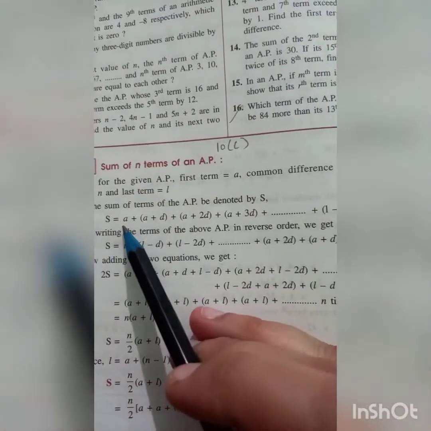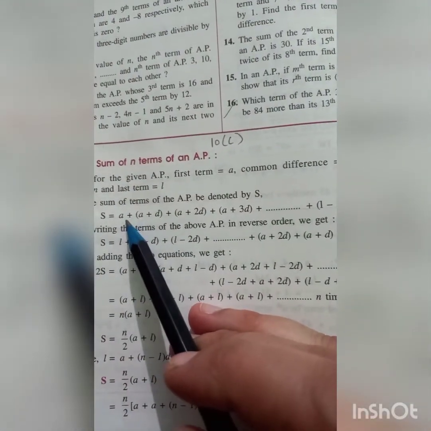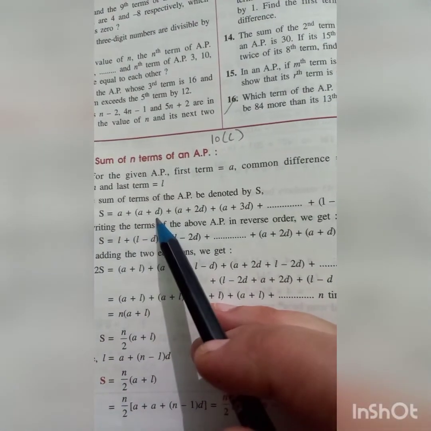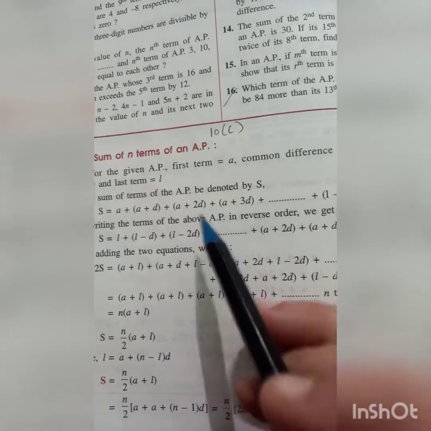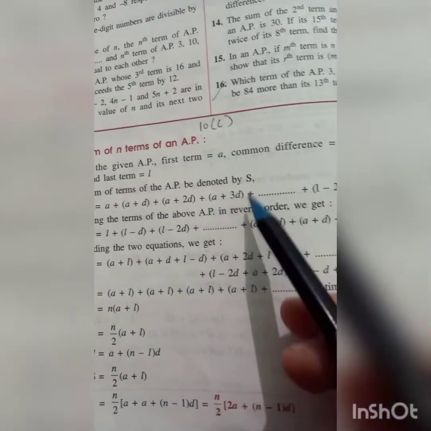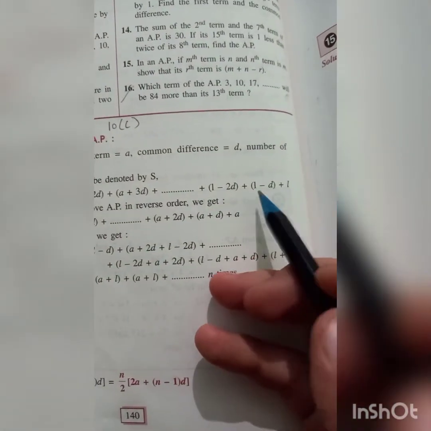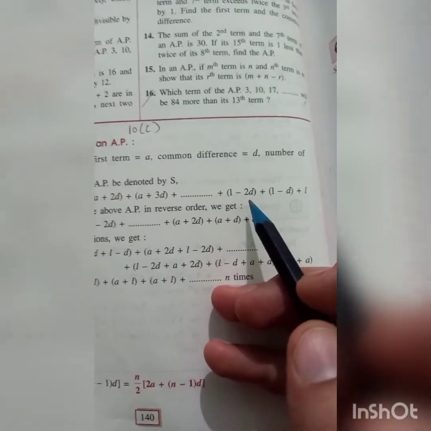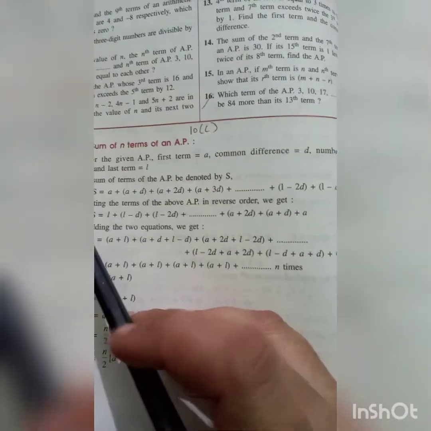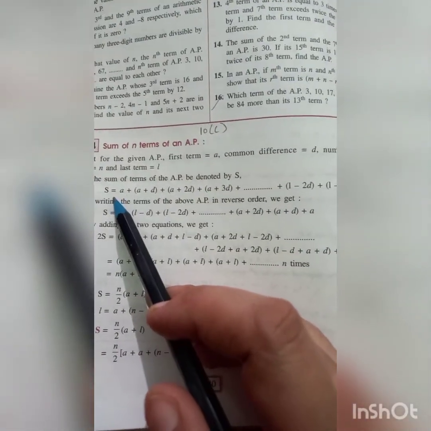When we have to find the sum of the terms, this is the first term a, second term a plus d, third term a plus 2d, fourth term a plus 3d, and so on. The last term is l, then the second last is l minus d, third last is l minus 2d. These all are the terms. If we add them, we get the sum. But it is not possible for us to add all these terms one by one.